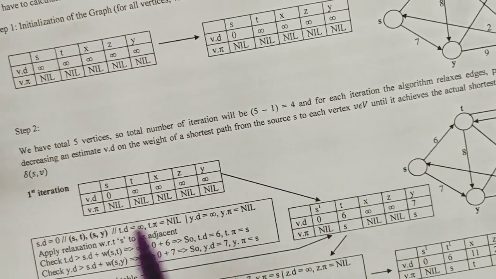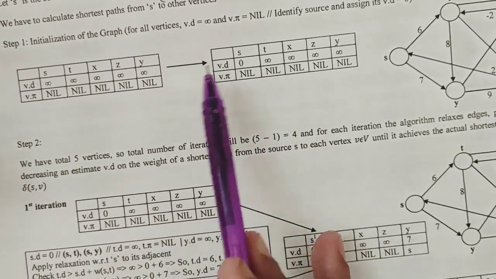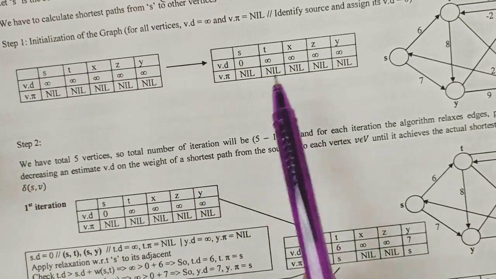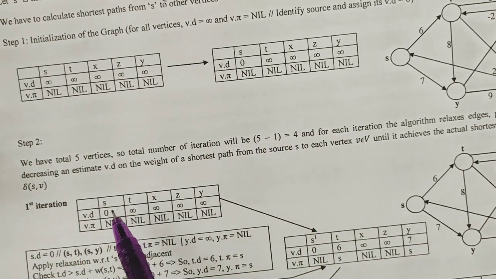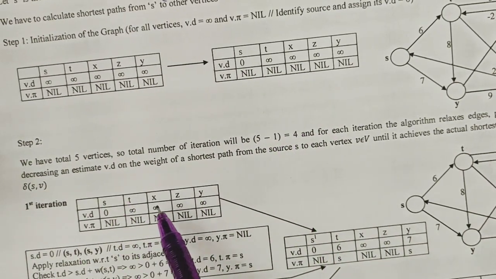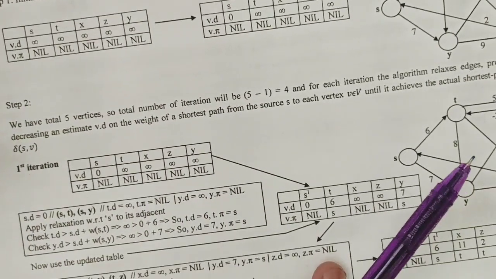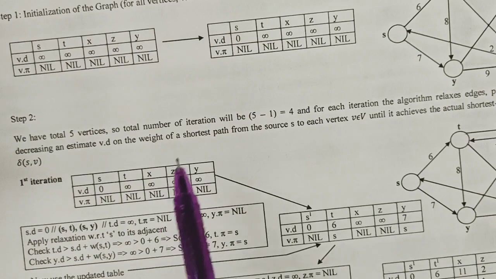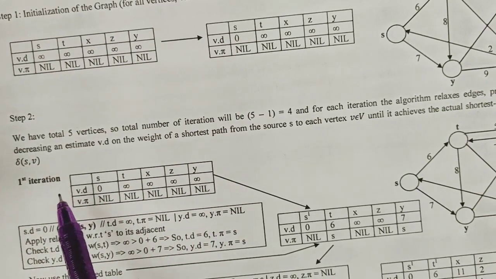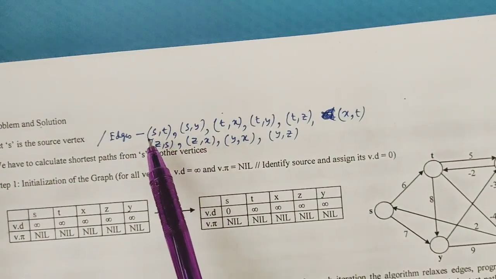So this is the first table which you have already formed after the initialization process is done. Apart from S, that means apart from source, all vertices' d parameter value is infinity and pi parameter value is nil. Now suppose we are at the first iteration. So what are the edges?